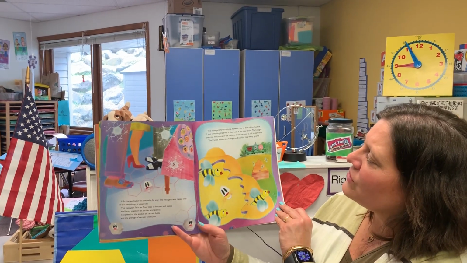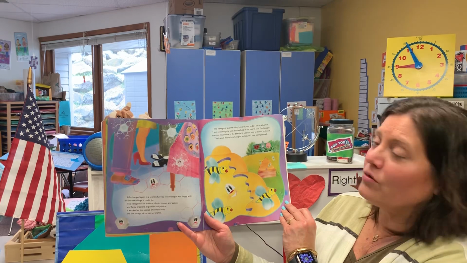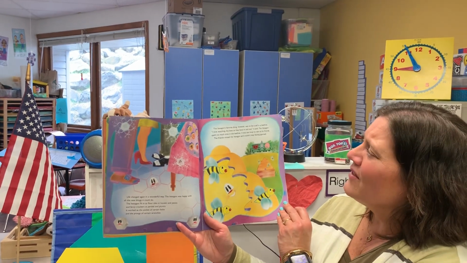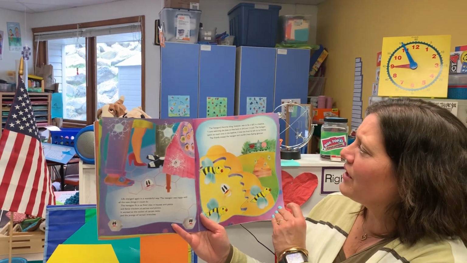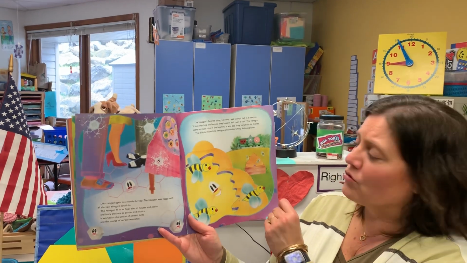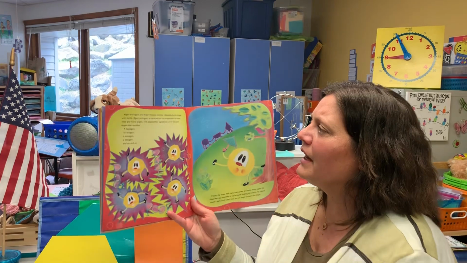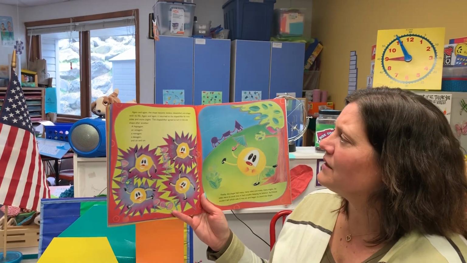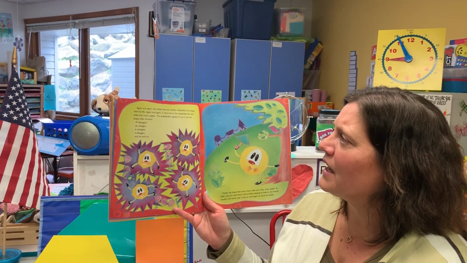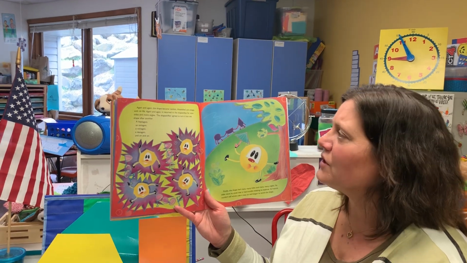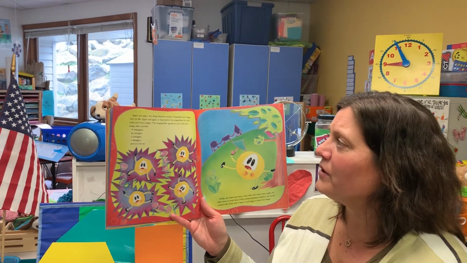The hexagon spent so much time in the beehive, it was too busy to talk to his friends. The friends missed the hexagon and couldn't help feeling ignored. Oh, they still have sad faces. Again and again, the shape became restless, dissatisfied, and unhappy with its life. Again and again, it returned to the shapeshifter for more sides and more angles.